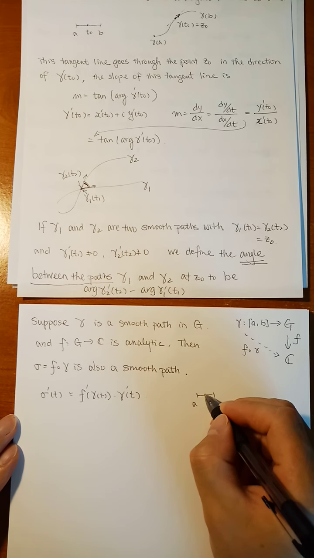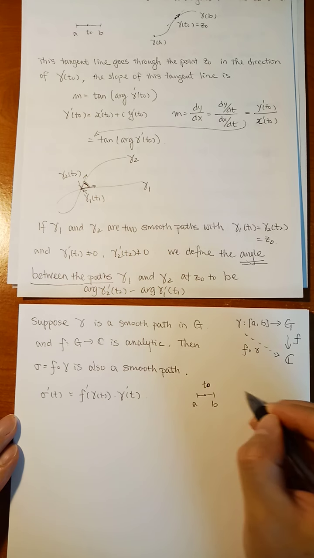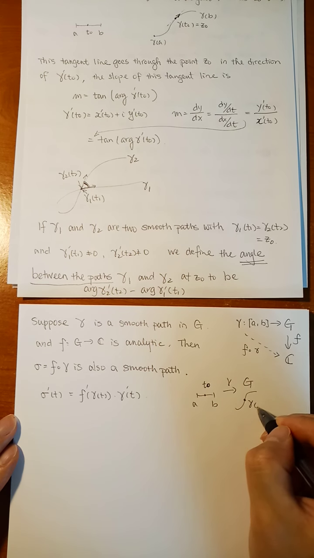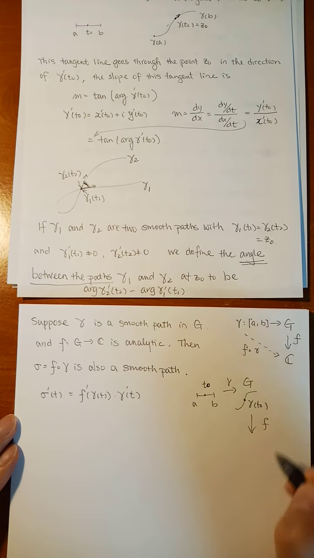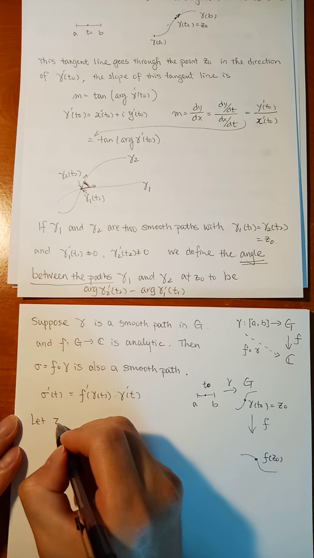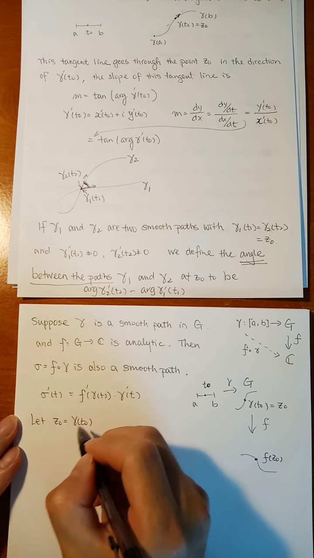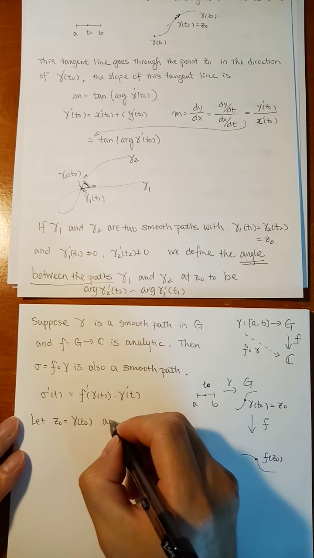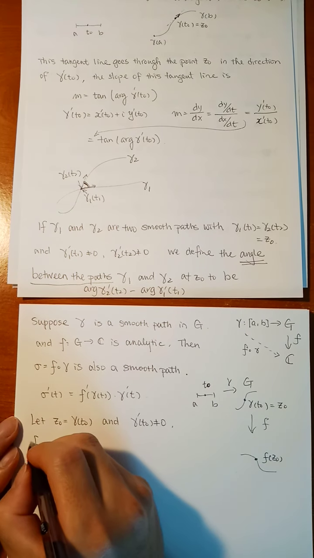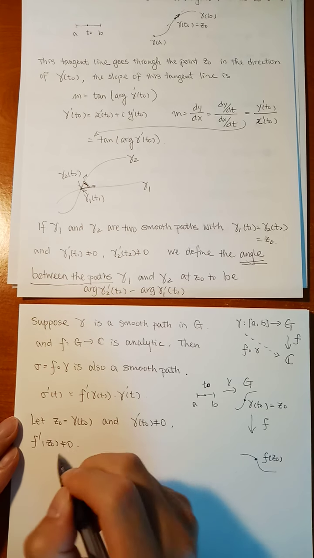So if we have [a, b], t0, and gamma of t0, let's call it z sub 0, and f of z0. Okay, so let z sub 0 be gamma of t0, and suppose gamma prime of t0 is not equal to 0 and f prime of z0 is not equal to 0.